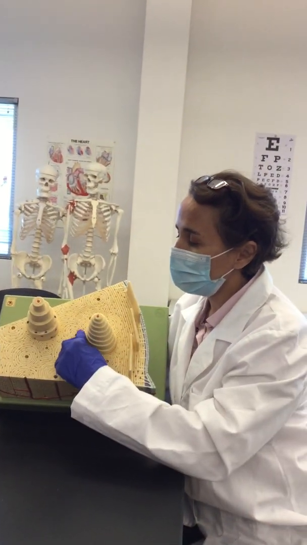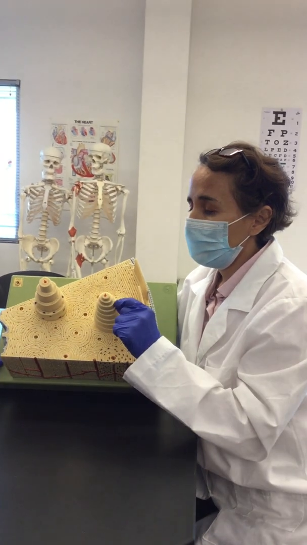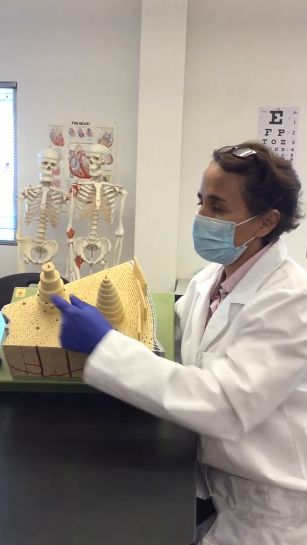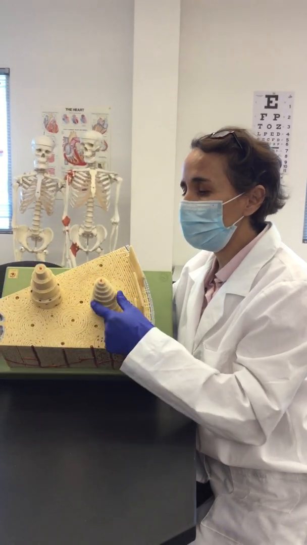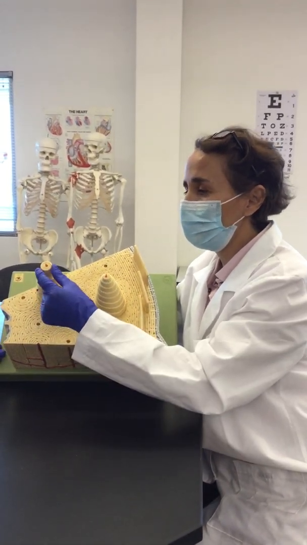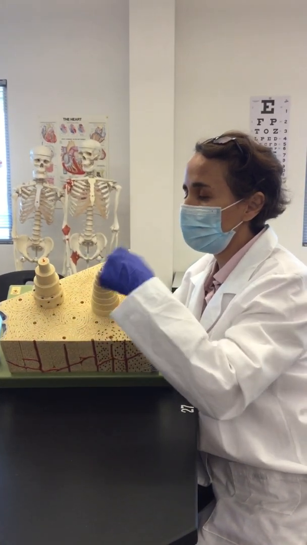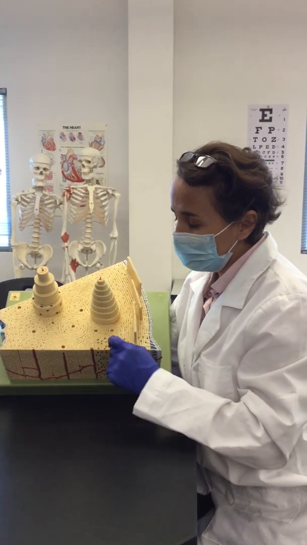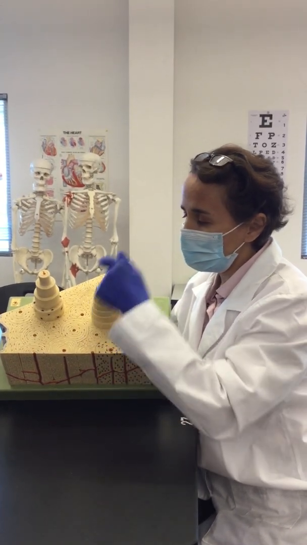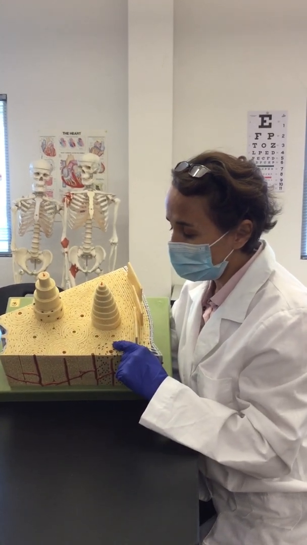These central canals are surrounded by concentric layers that we call the lamellae. These are the circumferential lamellae, telescoped out so you can see them. We have several of them surrounding the central canal, and within these layers we have the osteocytes.